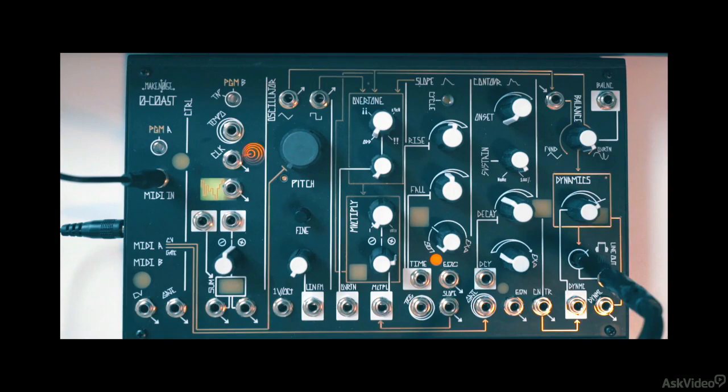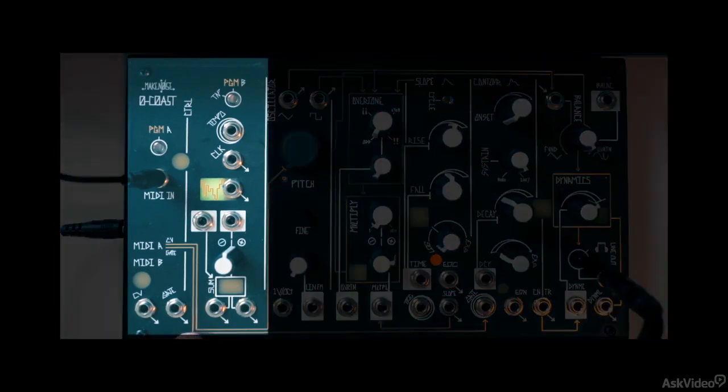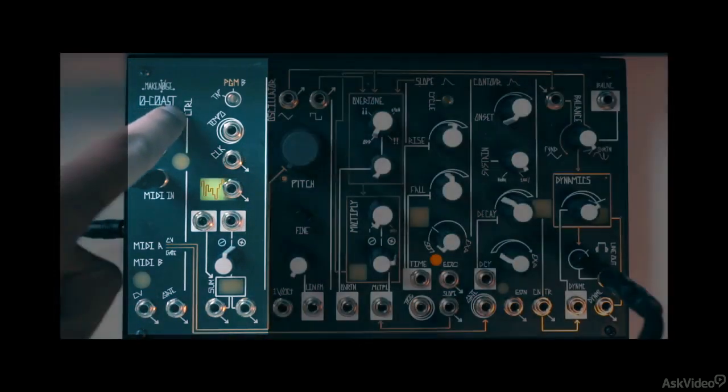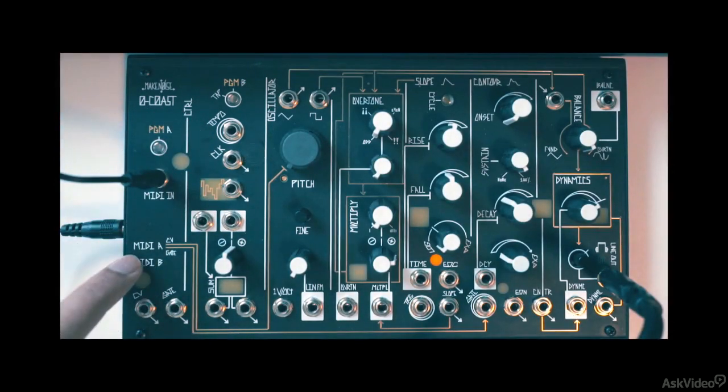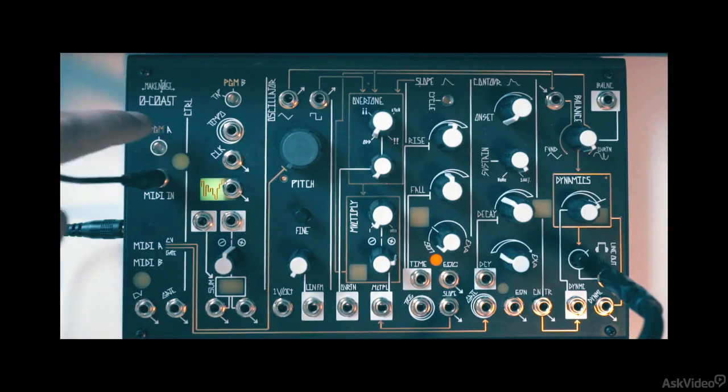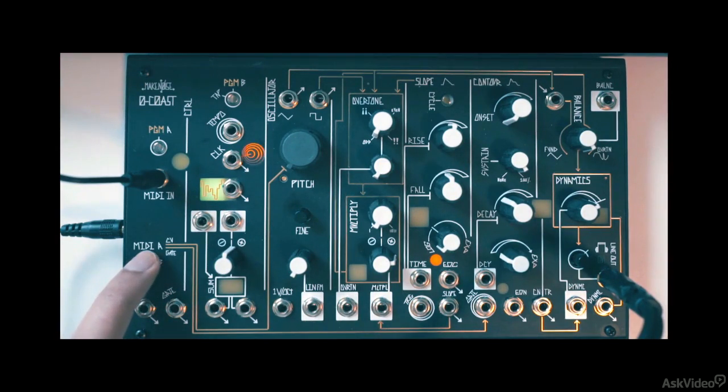So this is the Make Noise Zero Coast. Let's take a quick overview of the different sections on this synth. On the left here, you have the control section as it's labeled here. You get two MIDI sections, and in the program A and program B, you can configure the MIDI in different ways. You get some additional functions in there, which we will check out in detail later on.